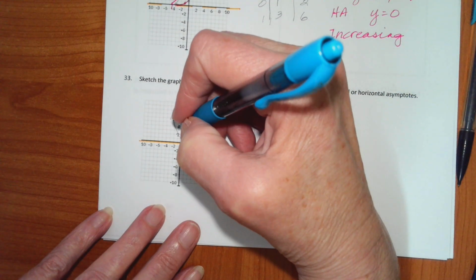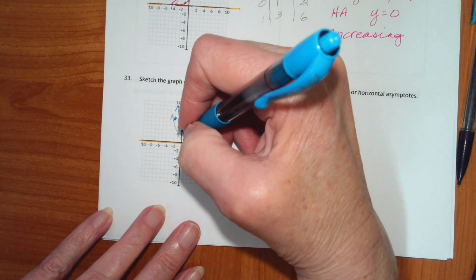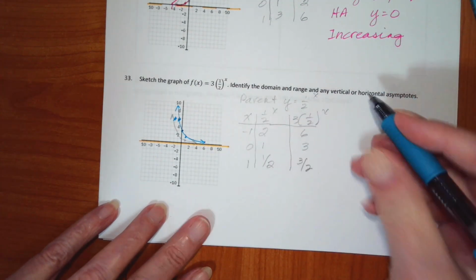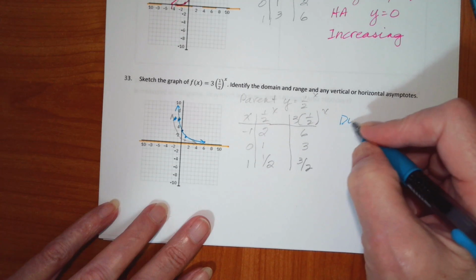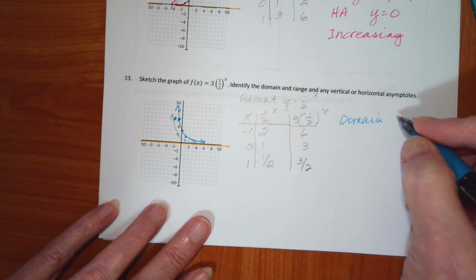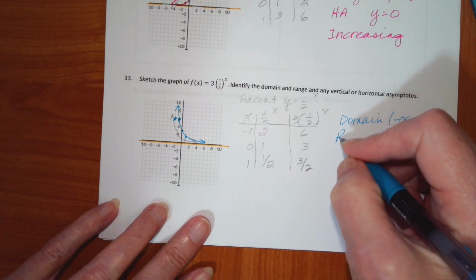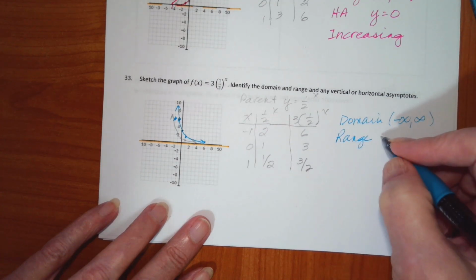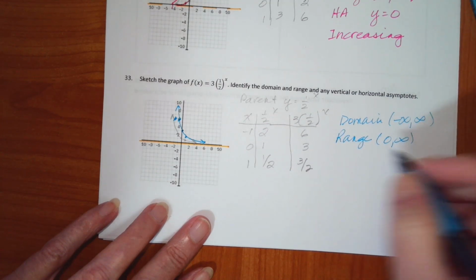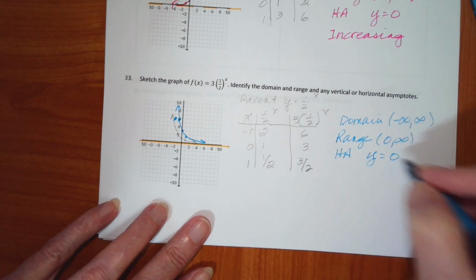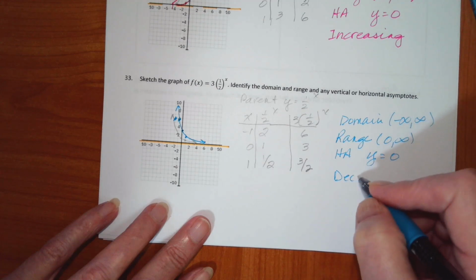Okay. So again, I did not shift it up or down. I just stretched it vertically. So that means my domain is always -infinity to infinity. My range, since I didn't shift it up or down, is from 0 to infinity. My horizontal asymptote remains at y equals 0, and this is a decreasing function.